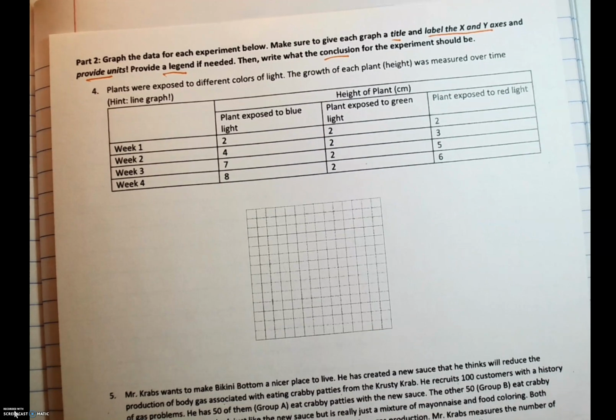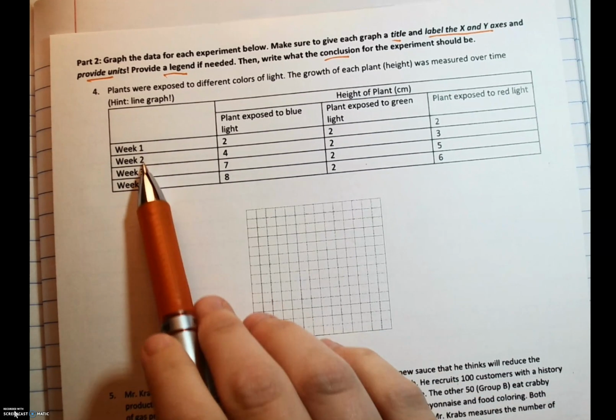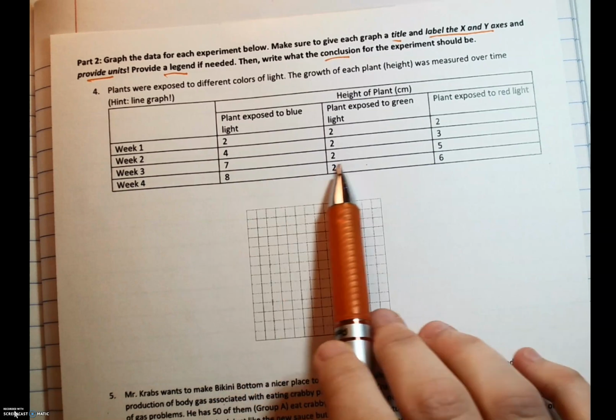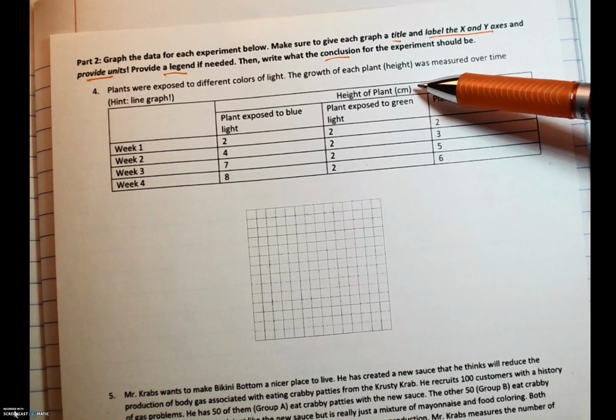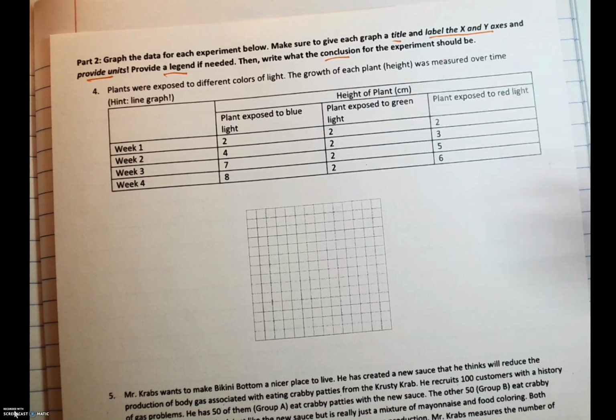So the first one's talking about over 4 weeks, I exposed some plants to different colored lights, and it looks like I'm measuring the height of the plants in centimeters. So I'm going to need a couple different colors here. Do I have red? Let's see, it says blue, green, and red. Blue. Well, I think you guys are going to be out of luck. I don't have a green one, so we'll just use the orange.